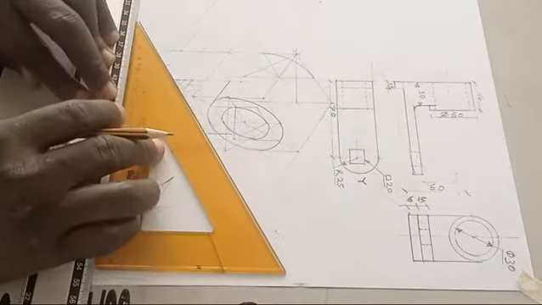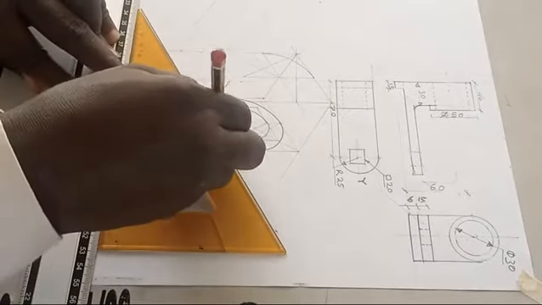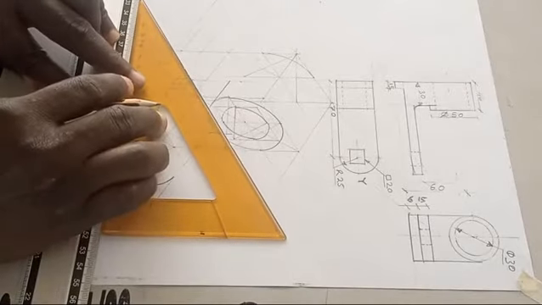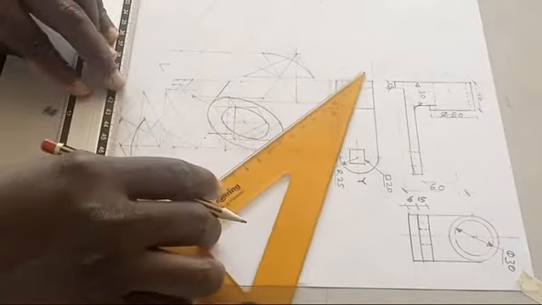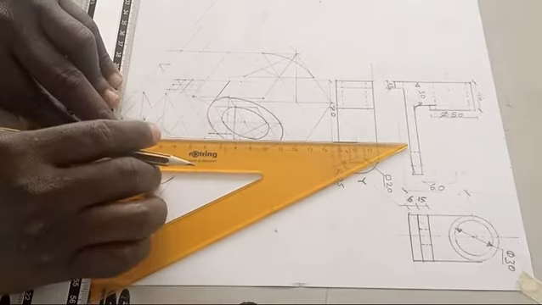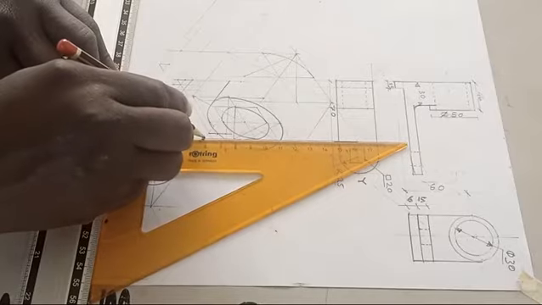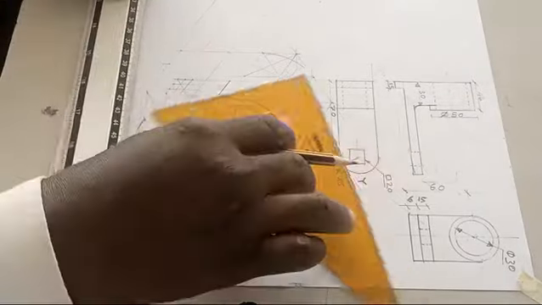So you can now transfer this one here, and transfer the second one here, so you can use it to form the other isometric square like this.